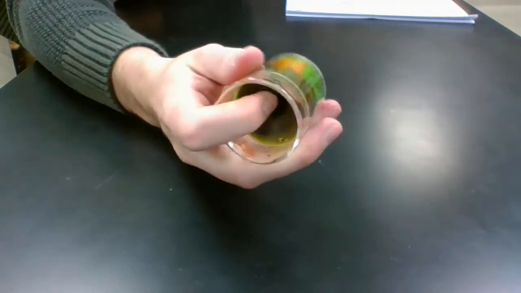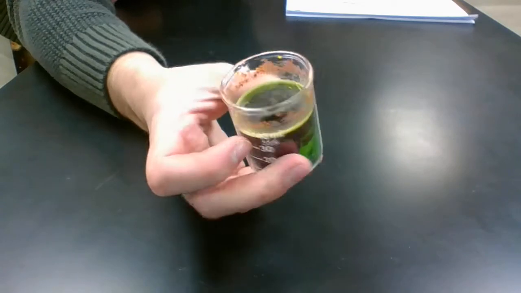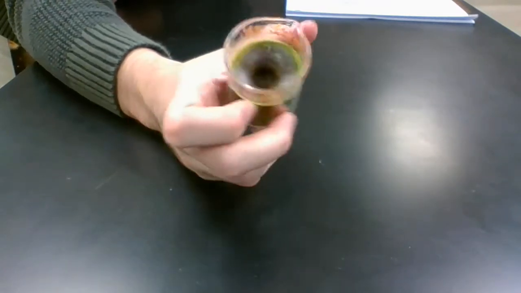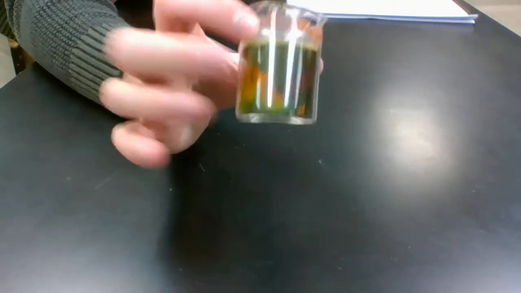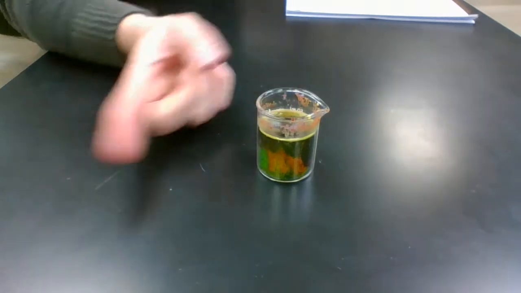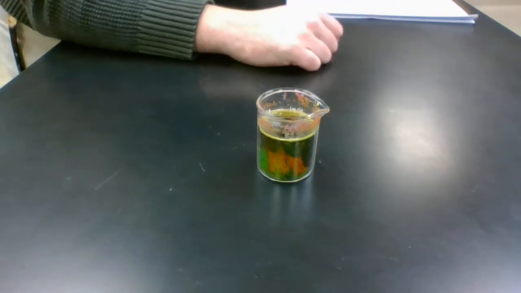Now, this has solidified and it's back to being like wax, like a crayon would be. Okay, it looks a little bit different, but I mean, it's still wax. It's still that crayon material. So that might tell you something about whether the melting process and the solidifying back into a solid was a physical change or a chemical change.